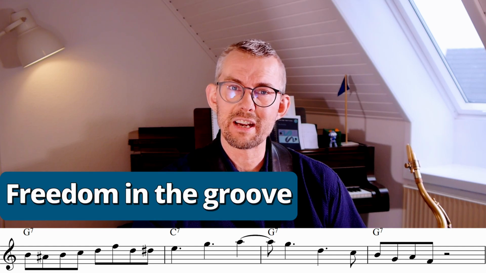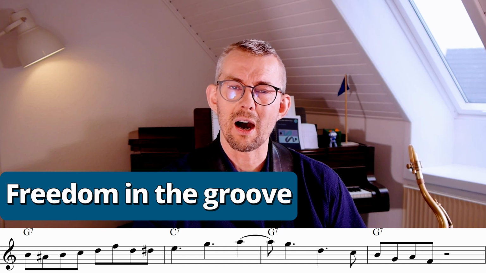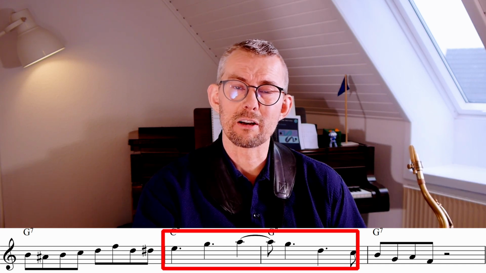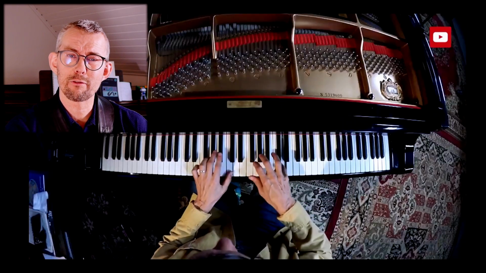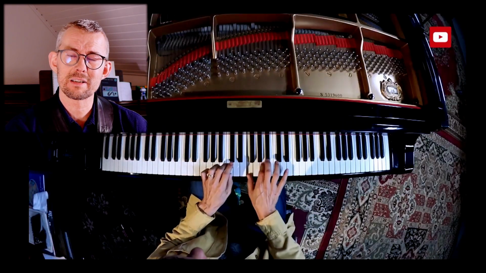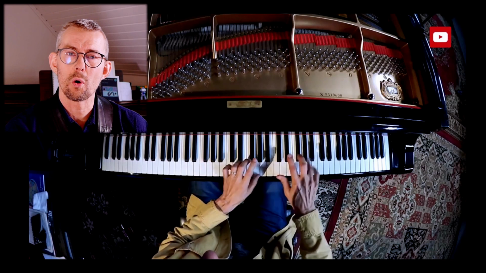When we're working on rhythmic displacement, we are really working on stability in the groove, or freedom in the groove, that you know where you are always. You want to play rhythmically free over the bars. When you listen to Chick Corea, it seems like he's playing flawlessly over the bars, and it seems like he knows exactly where he is all the time.